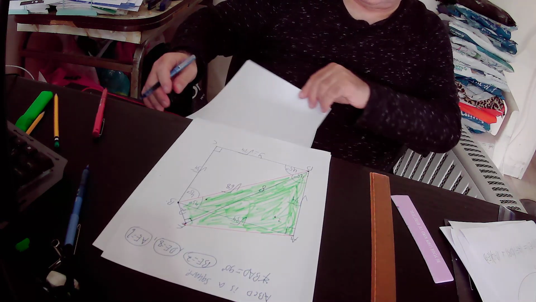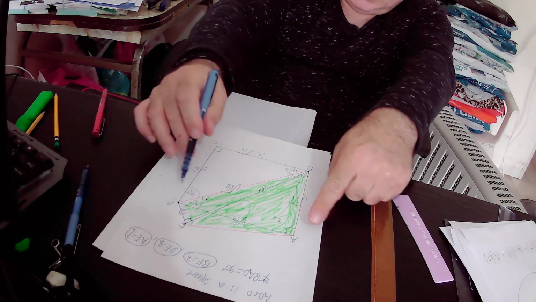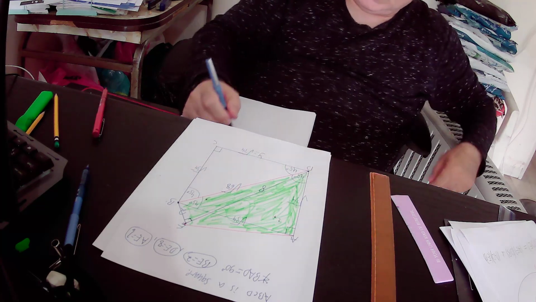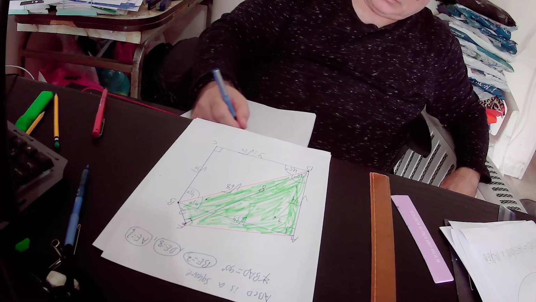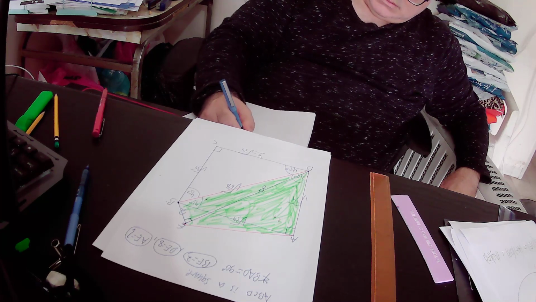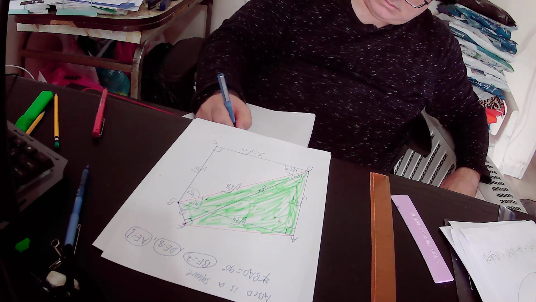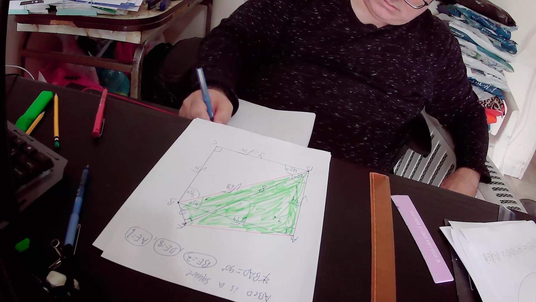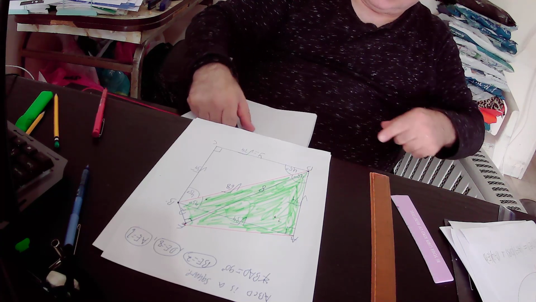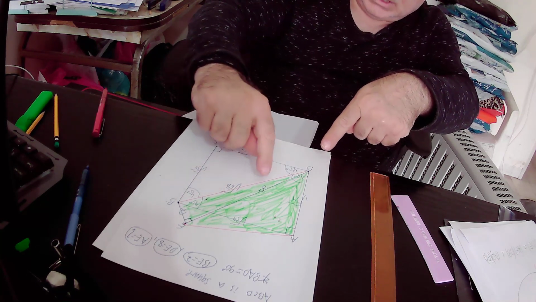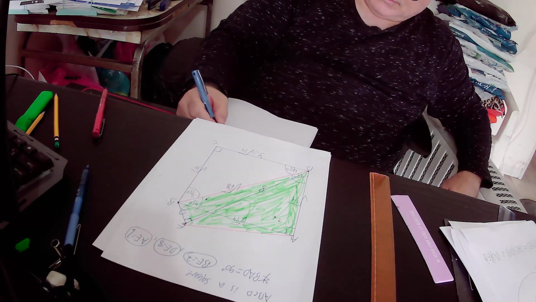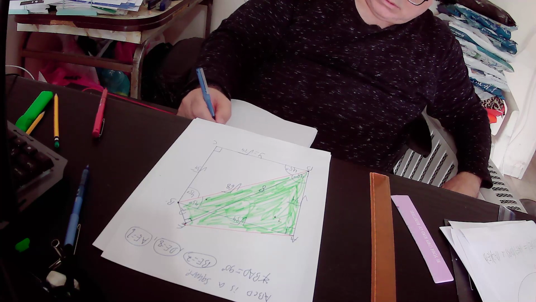So what is AB? AB equals the square root of 34 units. What is DE? DE equals 8 units according to what is given in the question.